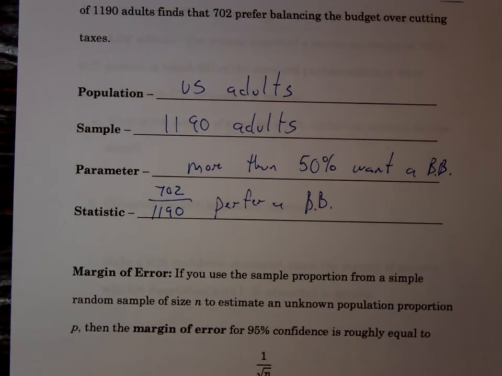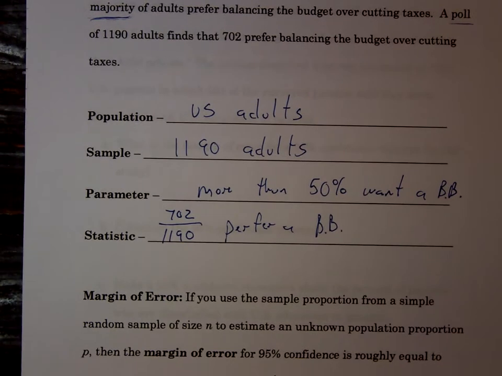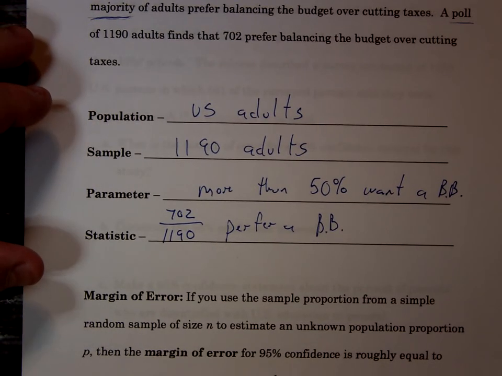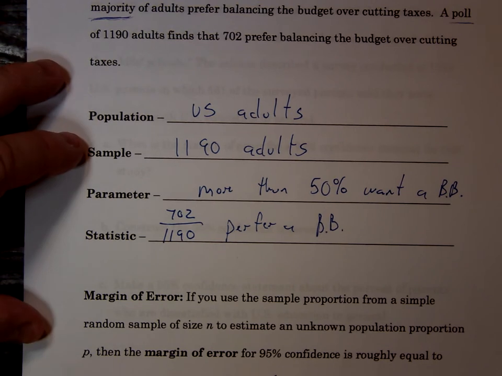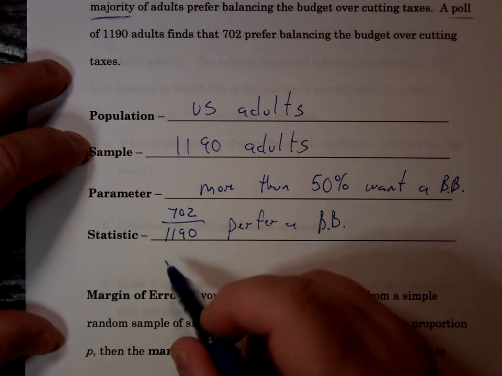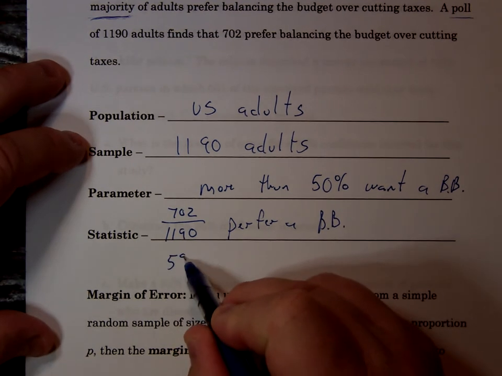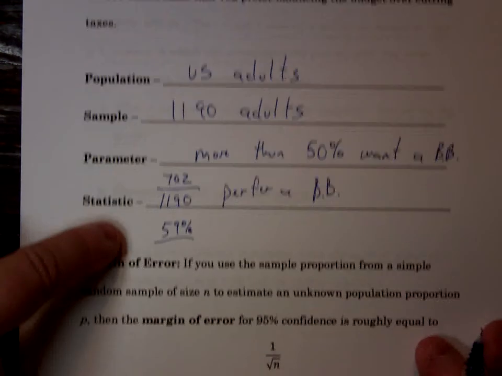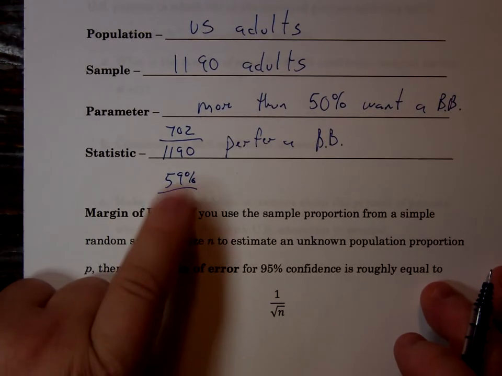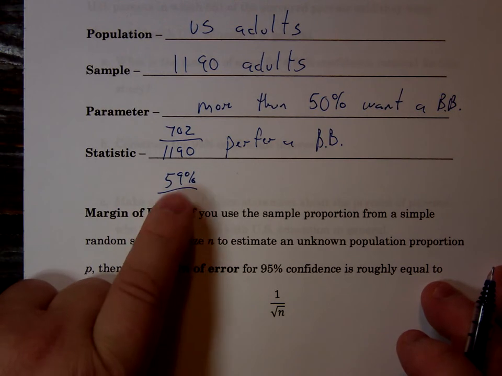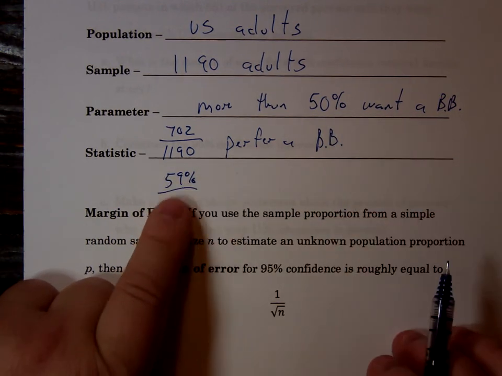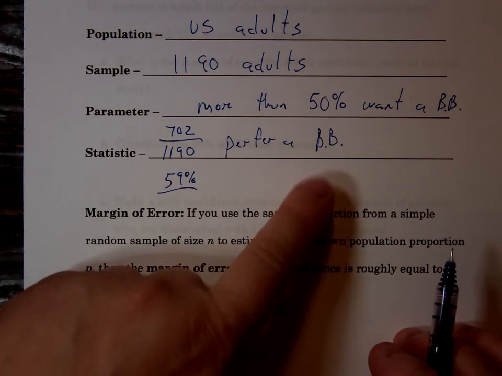So, if we think about this one, I'm going to go ahead and do 702 divided by 1190, that's close to 59%. So like I said, we can pretty much say, or the poll shows us that 59%, so yeah, more than 50%, but 59% prefer a balanced budget.